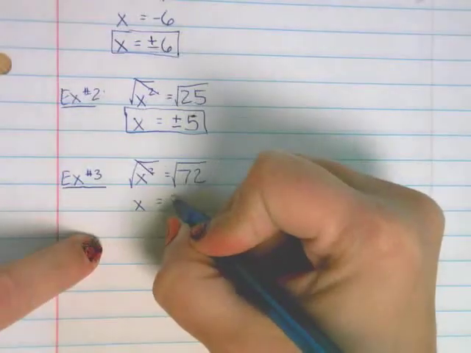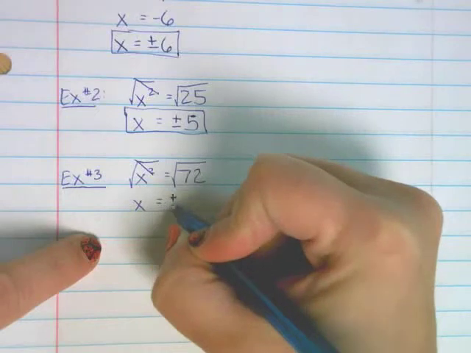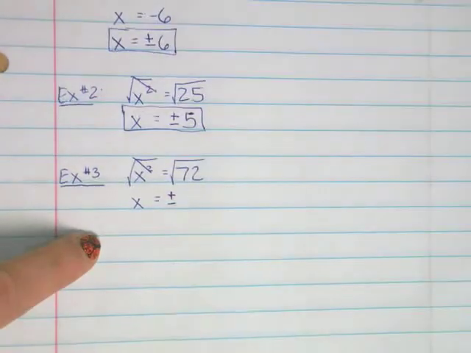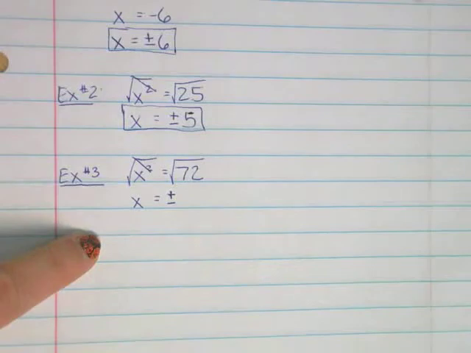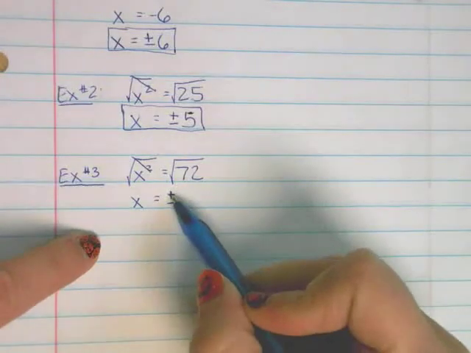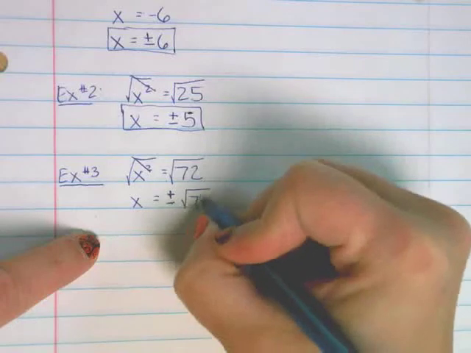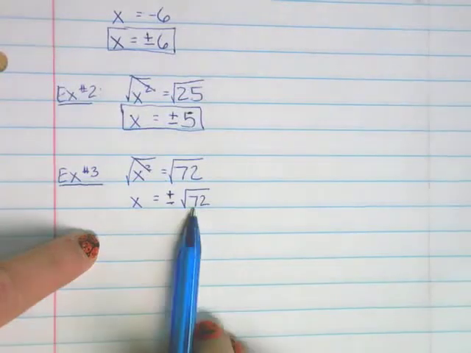Really, whatever it is going to be able to be a positive or a negative, right? Anytime we're taking the square root, it could be positive times a positive or a negative times a negative. So right now, all we know is that it's a positive or a negative, and whatever the square root of 72 is. So that would be a possible solution.